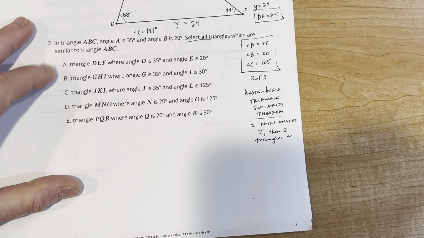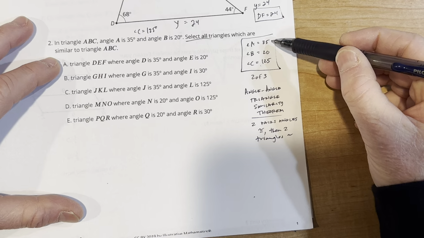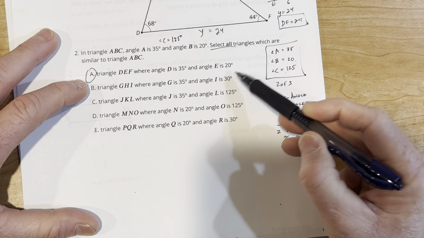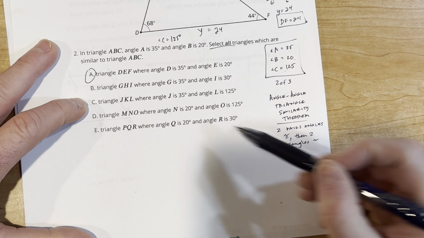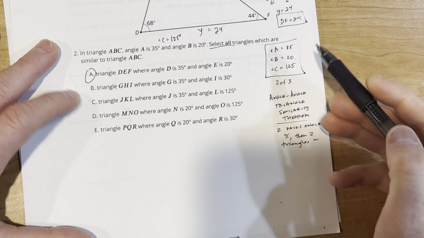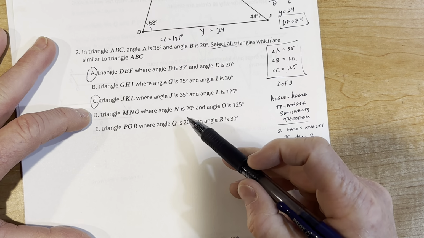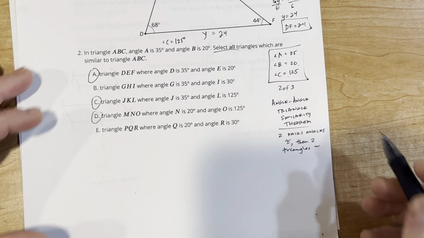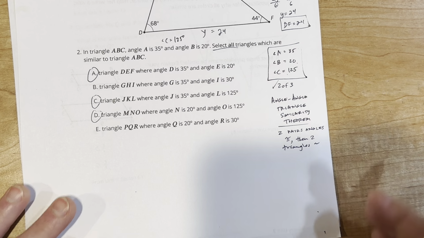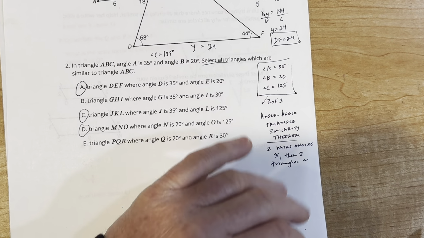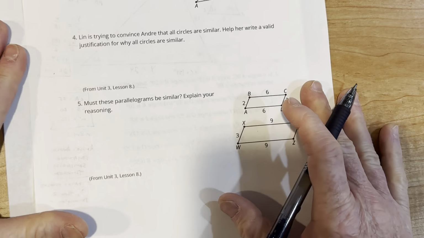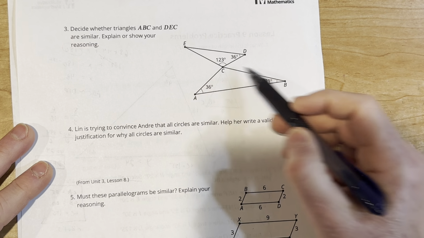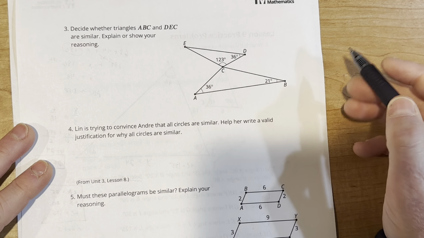All right, DEF, 35 and 20, that's good. GHI, 35 and 30, nope. JKL, 35 and 125, yep. 20 and 125, yep. And 20 and 30, no. So all you had to do is find 2 out of 3, and then you're good. Answer's ACD.